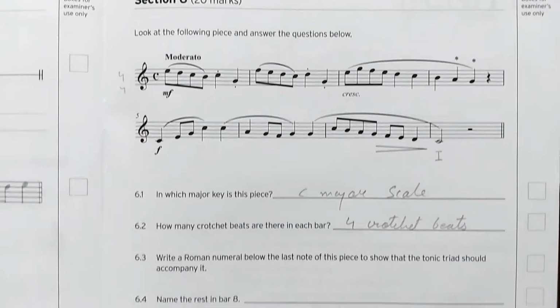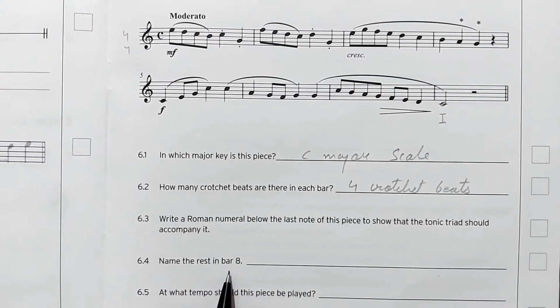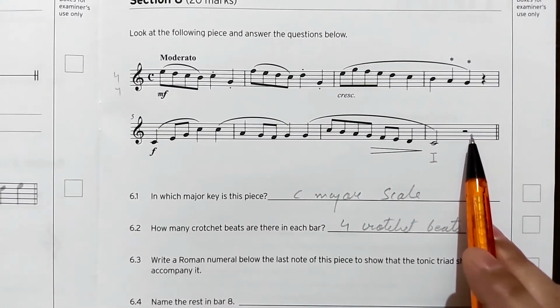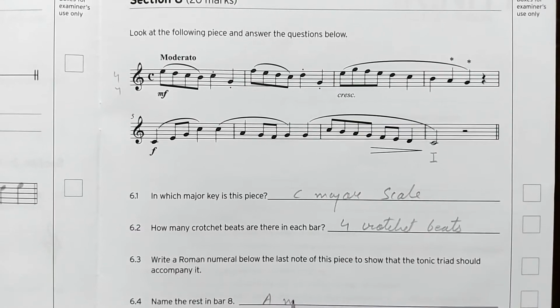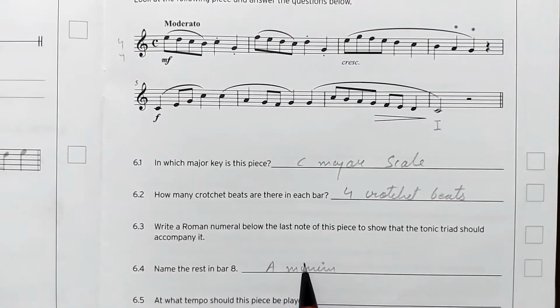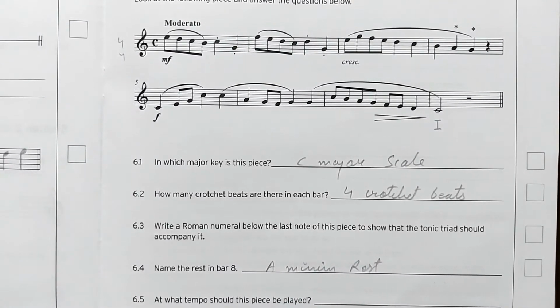Next is to name the rest in bar 8. In bar 8 you can see this is our rest, and this is called a minim rest. So this is a minim rest.